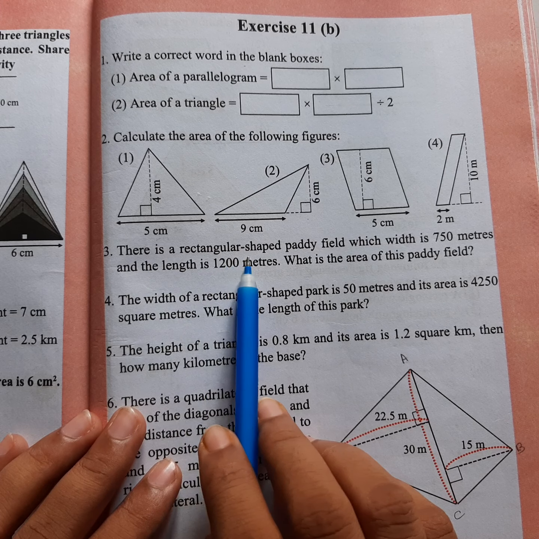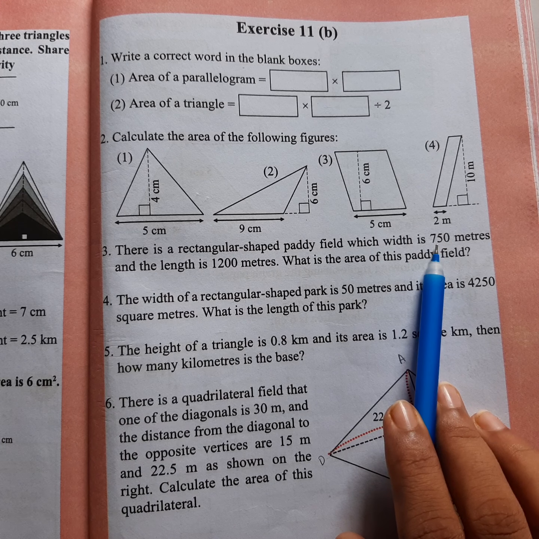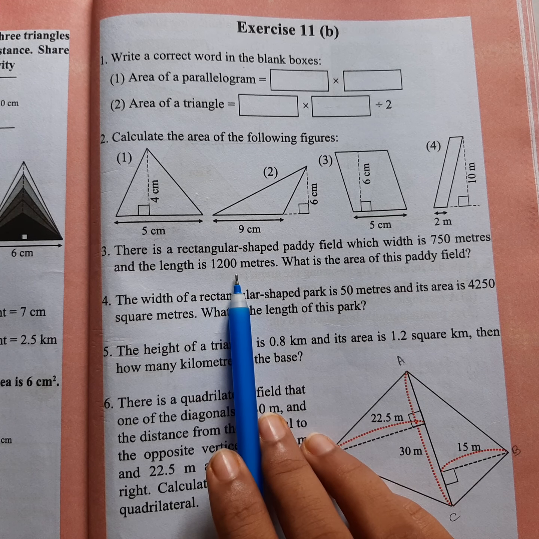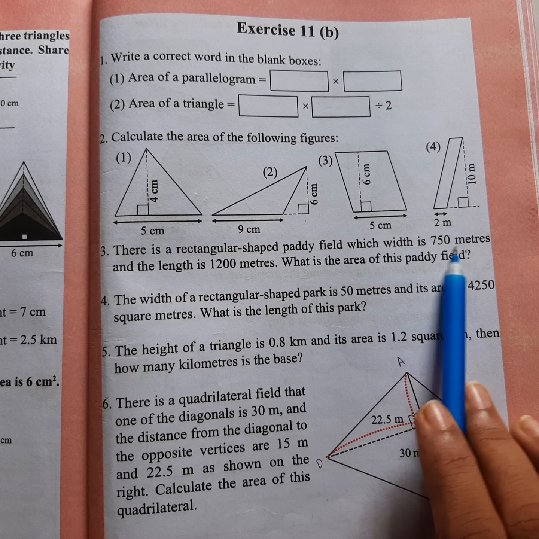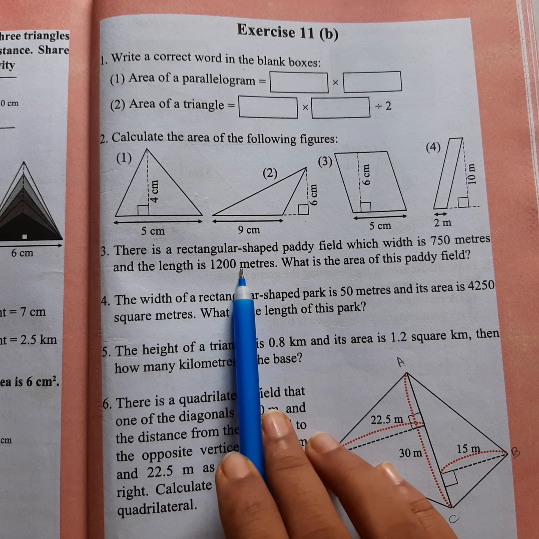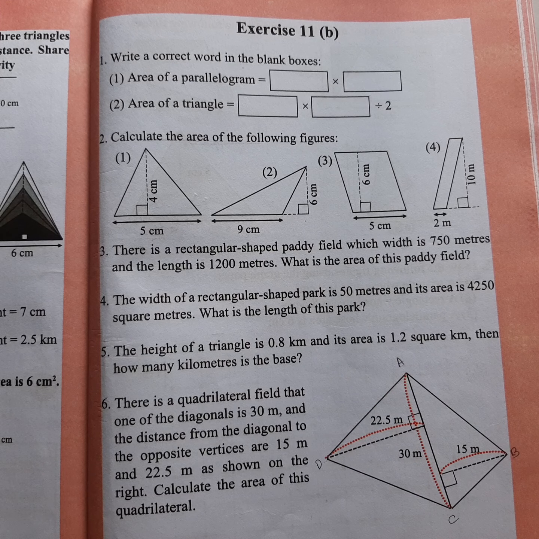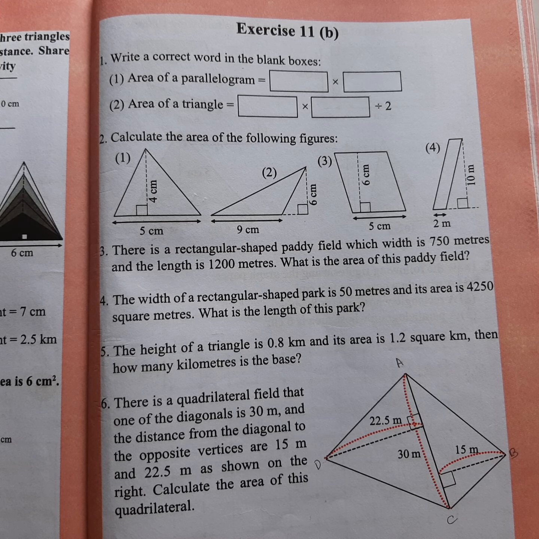There is a rectangular shaped paddy field whose width is 750 meters and the length is 1200 meter. Okay, this is the width, the short one, and this is the long one, the length. What is the area of the paddy field? It is very easy. Can I hear you? Please say the formula. As a rectangle, which one are we going to use? You tell me. Let me show you.